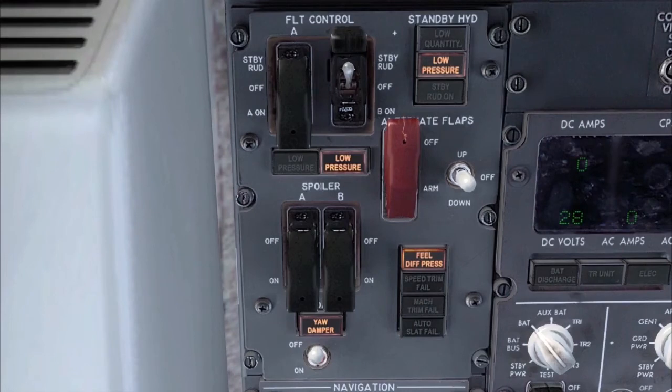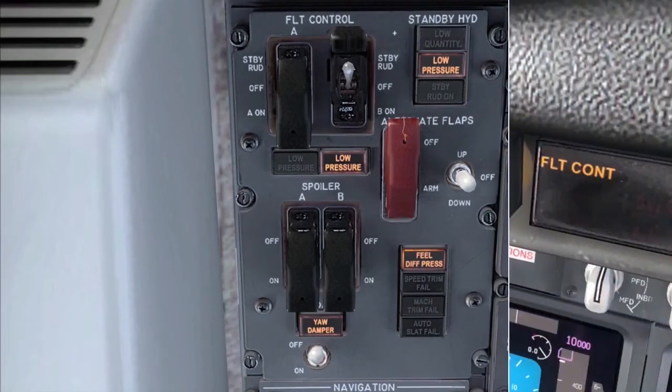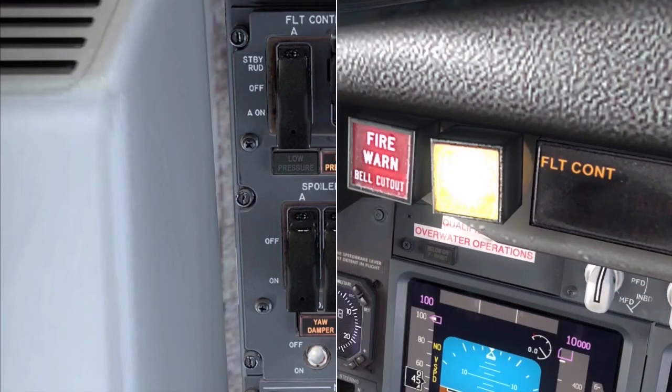Illumination of any of these three lights triggers a master caution and the flight control light on the captain's system annunciator panel.